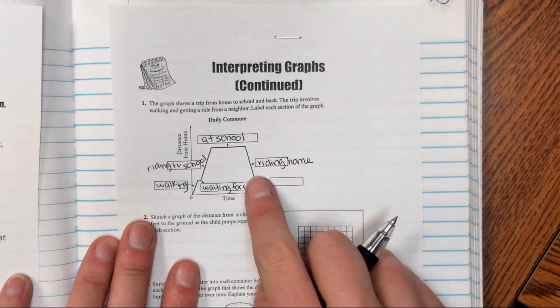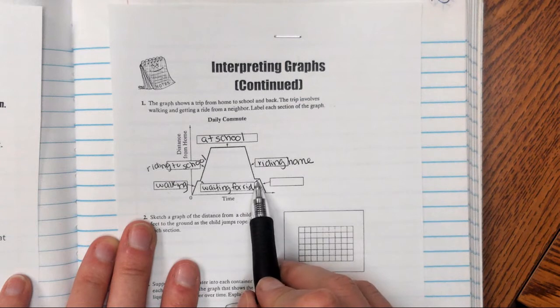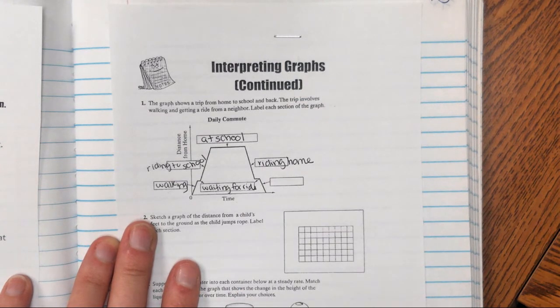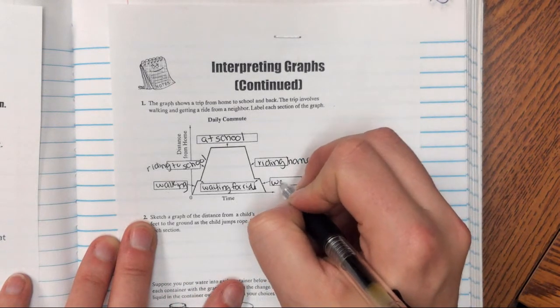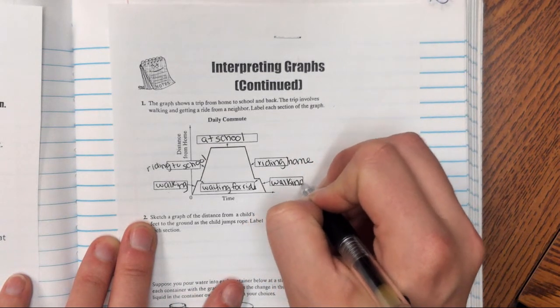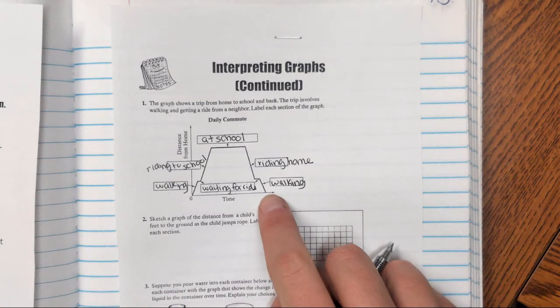This would be your drop-off, right? Waiting for your ride or your drop-off while you're getting out of the car. Your distance isn't changing, you're being dropped off. And then here, this is where you're walking home, until finally you get to the end and you've walked all the way.